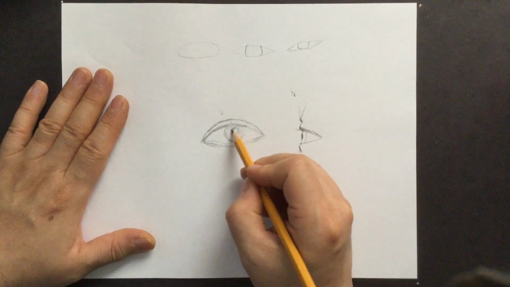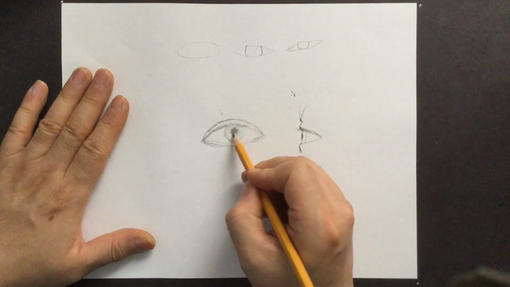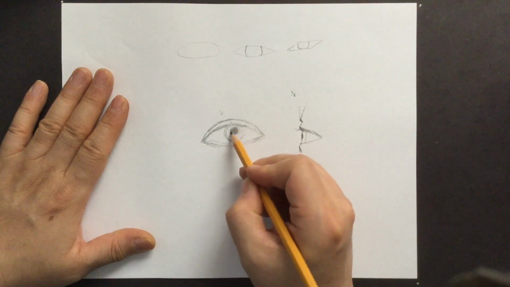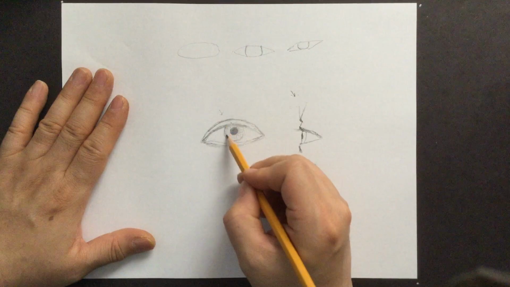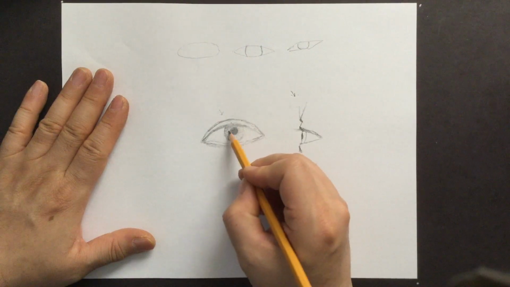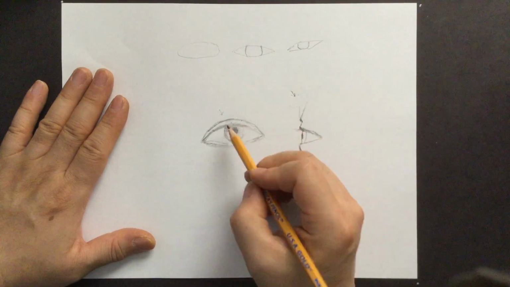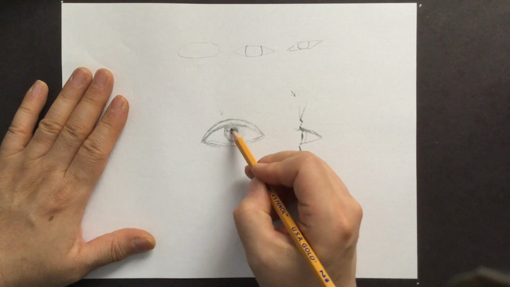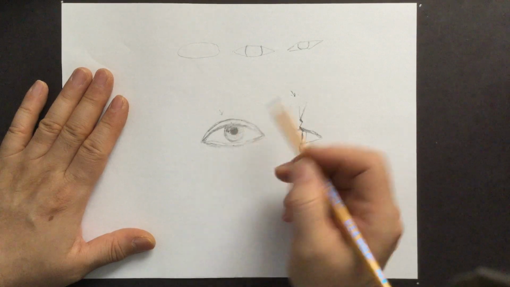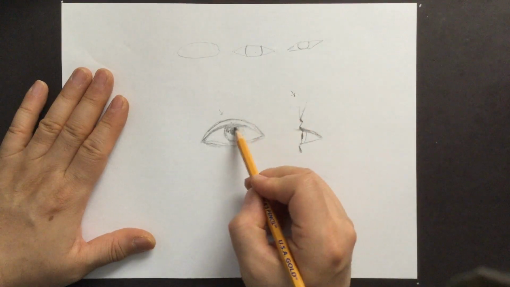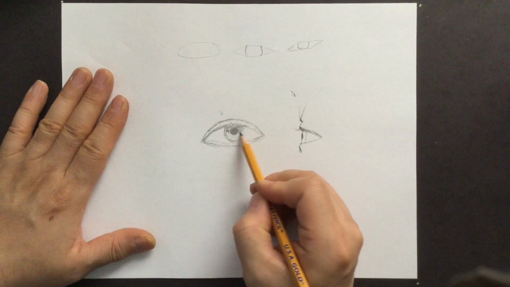And then this one will get darker. So depending on the different ethnic group, sometimes this one is dark, the whole eye could be darker, right? And some people make the reflection really boxy or circular. It depends on the light source.